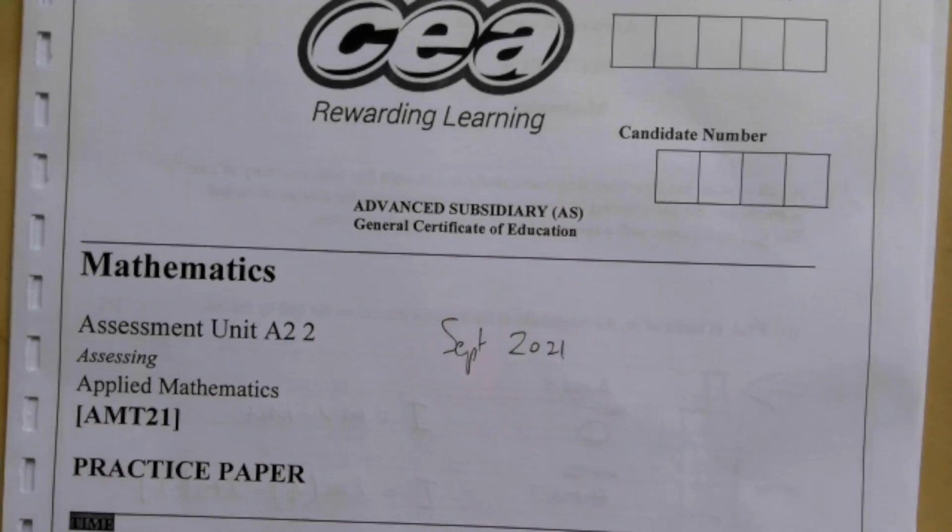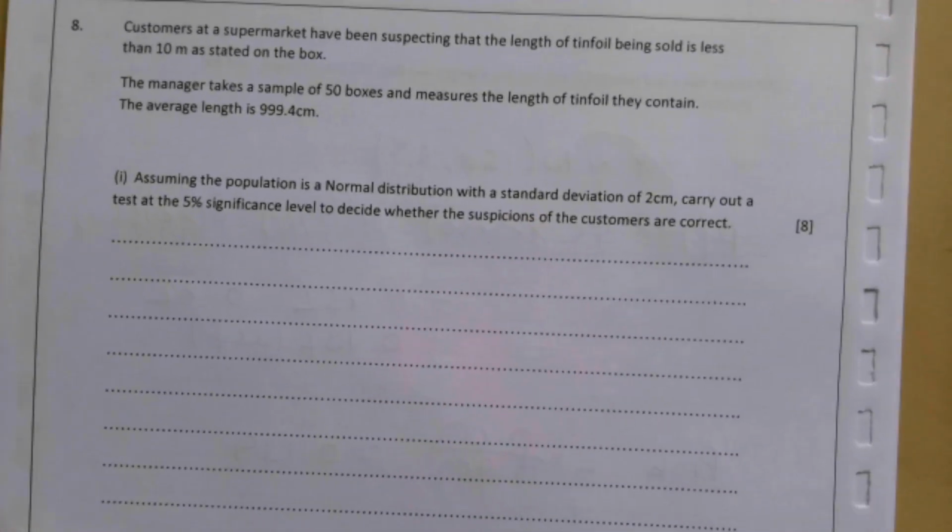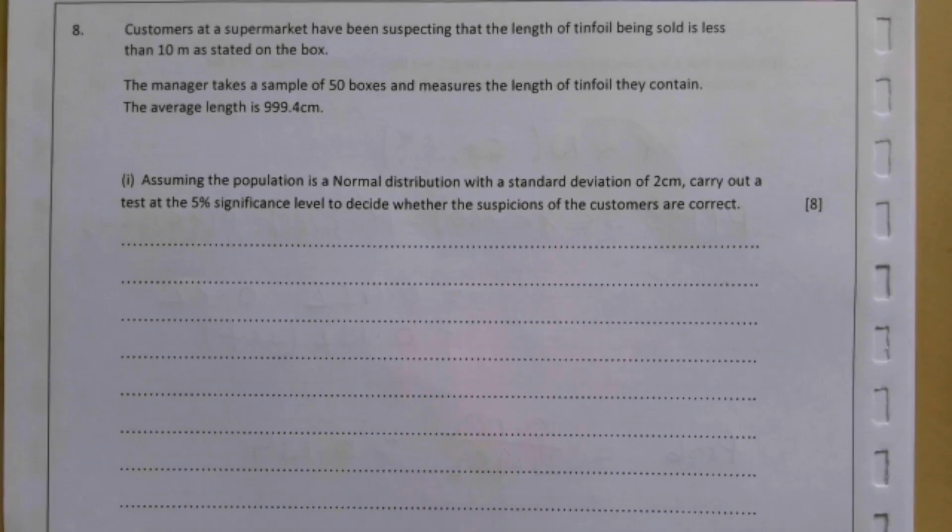There's a question from one of the CCEA past paper practice papers. This is A2 Applied Maths. This is a stats question from September 2021, I think. And it's question 8 we're looking at. So it's one on hypothesis testing involving the normal distribution.